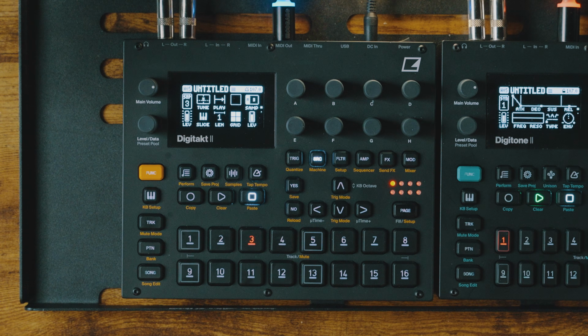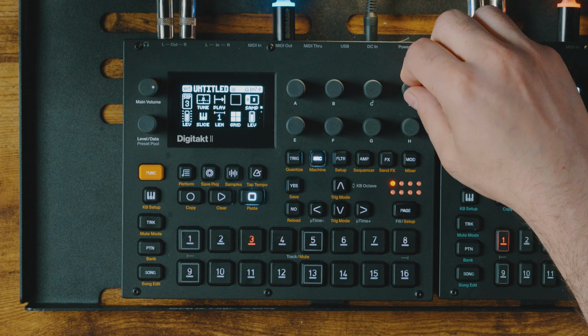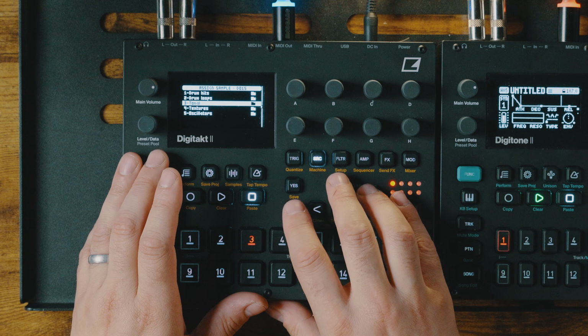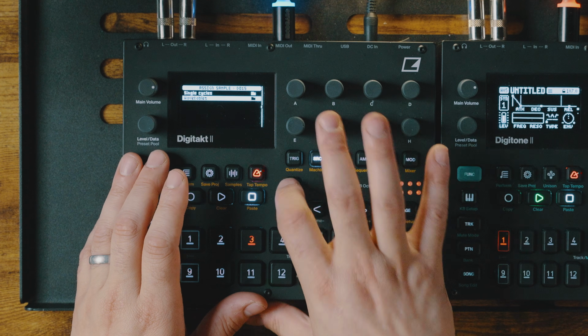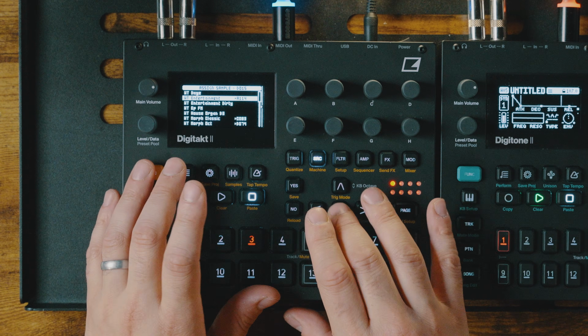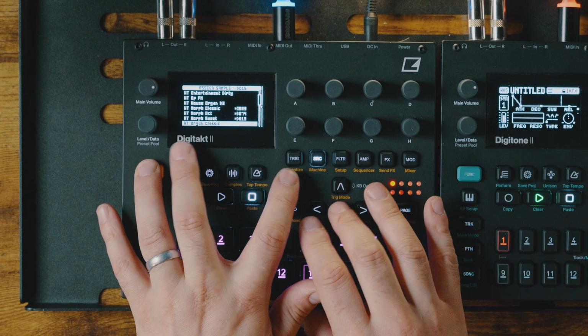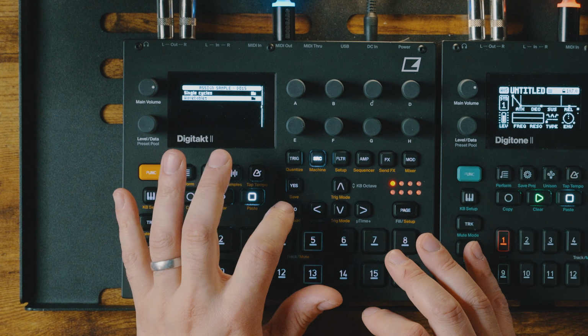Okay, so let's get a wavetable out of our Digitakt's factory content. So I'm gonna go into my source menu. I'm gonna go through my sample browser, just go to an empty spot and into oscillators, wavetables, and here's all these wavetables. They audition very nicely. Hit yes and load that into that slot.